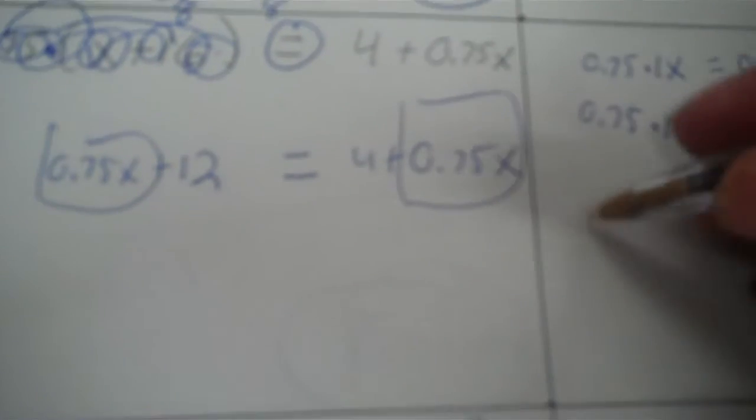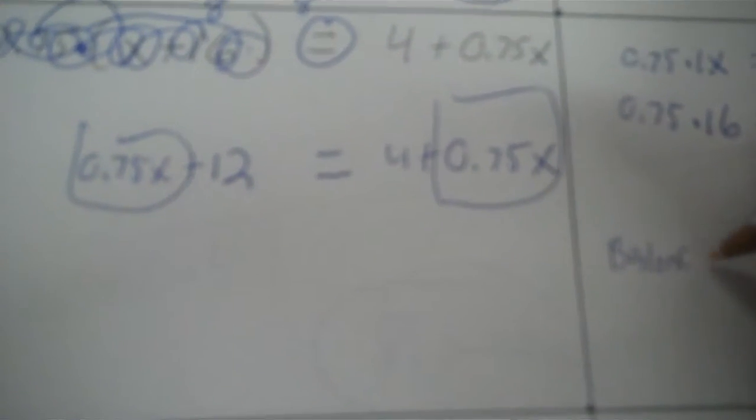Okay. So, again, we box the x's up. Again, they're on opposite sides, so we're going to do the balance. But you see, I don't need to because they're the same number with the same letter. Same letter, same number, same sign. They're both positive, so you can get rid of both of those. Okay, now is 12 equal to 4? Is 12 equal to 4? No, it's not. Okay, so x is no solution.